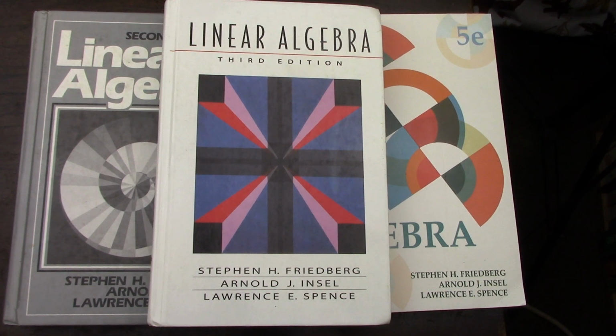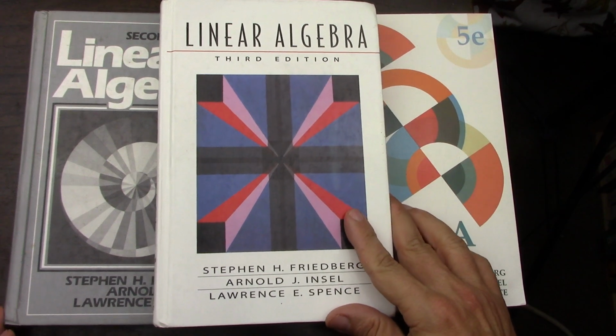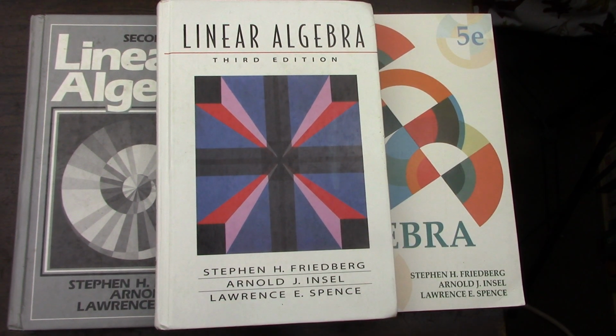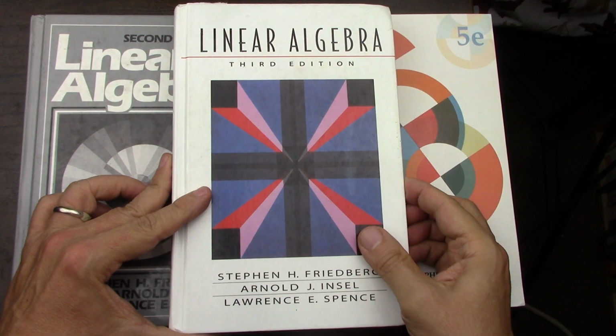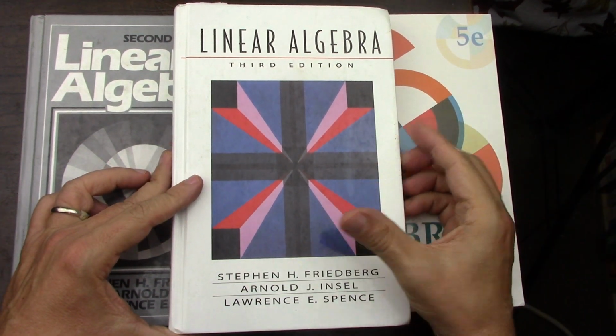So for some random reason, I've ended up having 3 different editions of this book. I'll just show them. This book is Friedberg, Insel, Spence, or what I usually refer to as FIS. This book is usually used by math majors for linear algebra. It's really like Linear Algebra Done Right by Axler. It should be a second linear algebra book. It should not be somebody's first encounter with linear algebra.